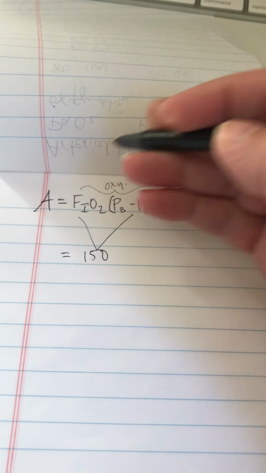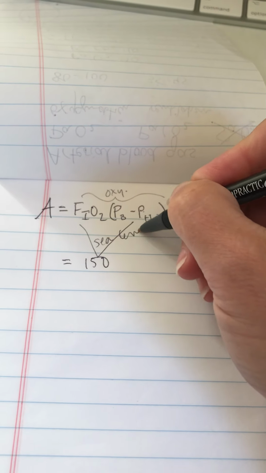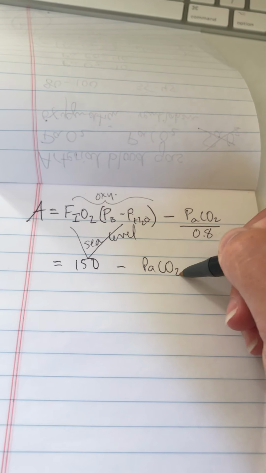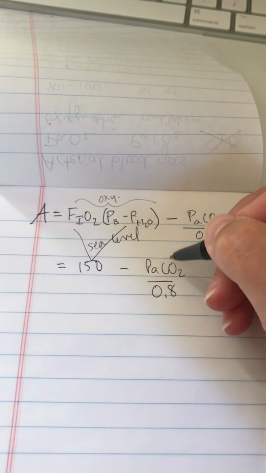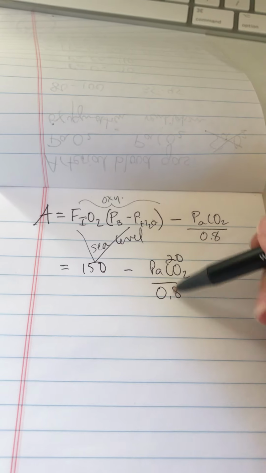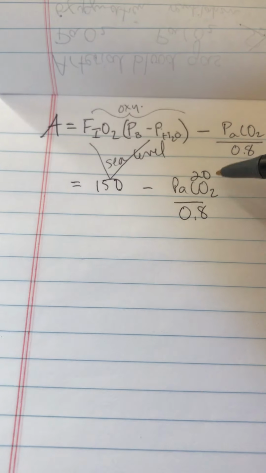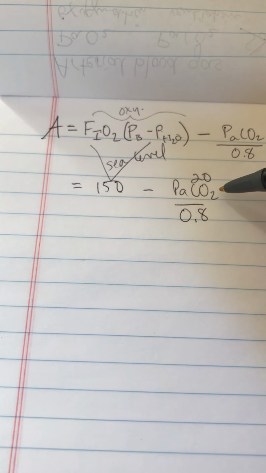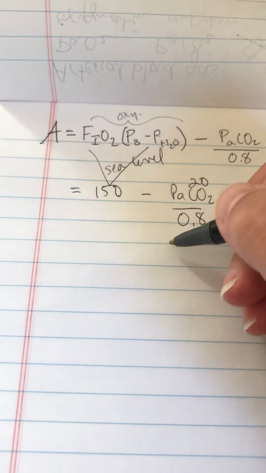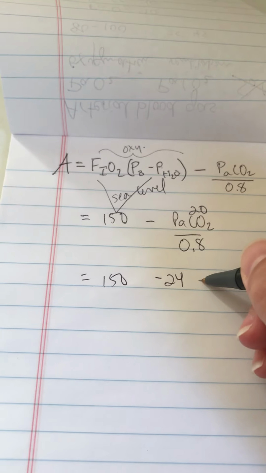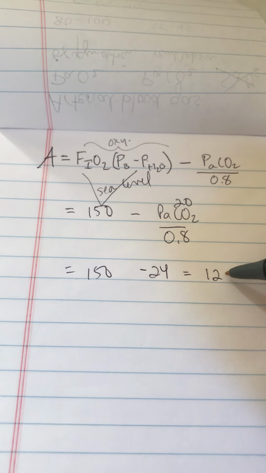That comes down at sea level to 150 minus the PaCO2 over 0.8. Now we said that was 20, so that number is going to be about, let's say 1.2, so that's going to be 24. So 150 minus 24 equals 126.